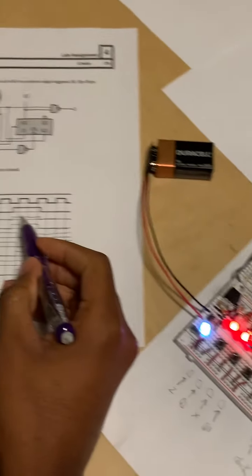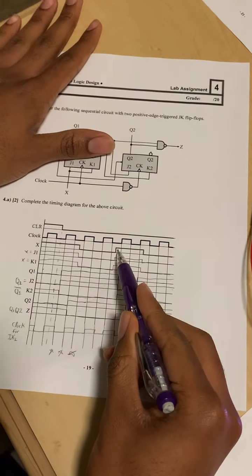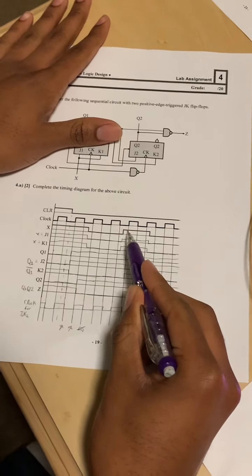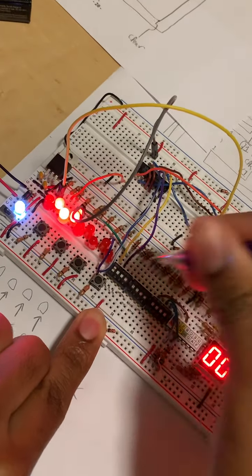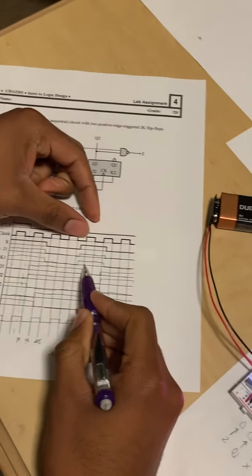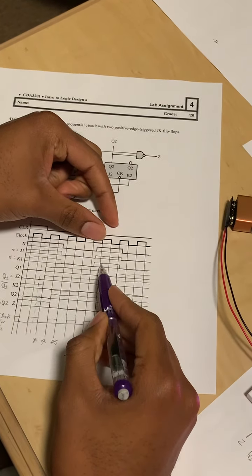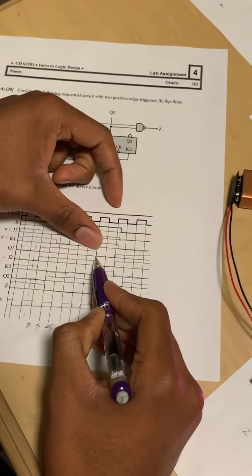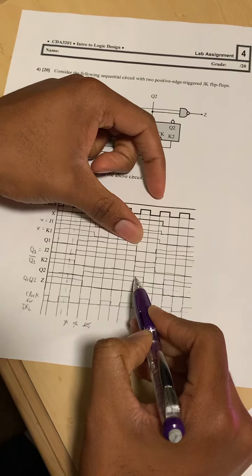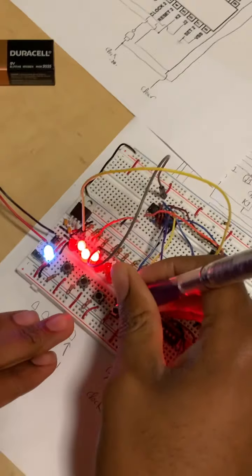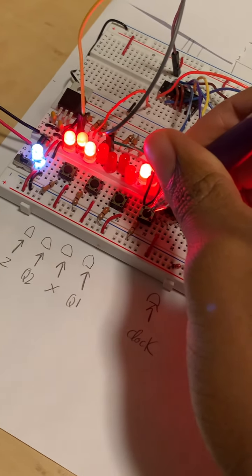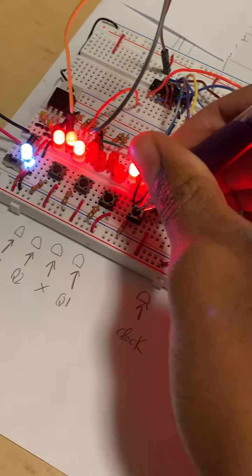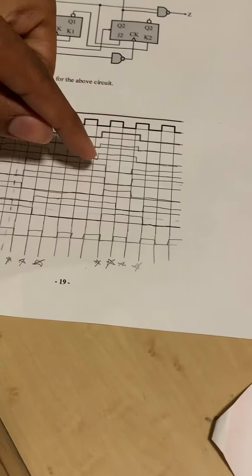Now I will turn on X. Right now it's a falling edge, as you can see. So now I will turn on the X input. When I flip the clock on, Q1 should go to 0, Q2 should continue to be high, and Z shall turn on. So let me see. Q2 continued to be on, Q1 turned off, as you can see, and then Z turned on.